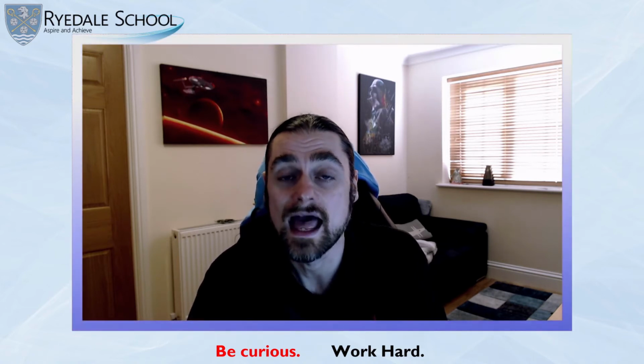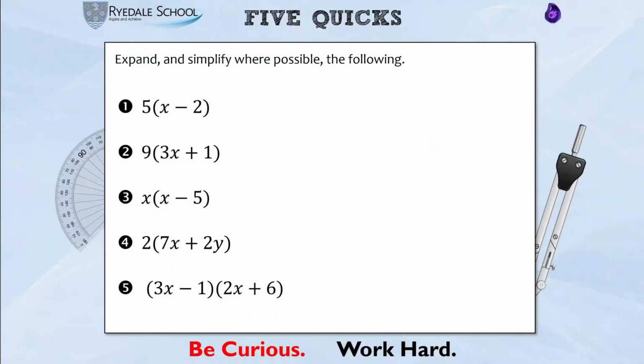Hello again, year 10, and in our third lesson on surds, we're going to be looking at the work that we did last lesson, multiplying some surds and seeing how this can be achieved with a single bracket and also a double bracket. But before we get started, let's just have a go at 5 quick questions expanding brackets using algebra. Bearing in mind that we've just come out of the topic of quadratics, I'm expecting this to be absolutely fine.